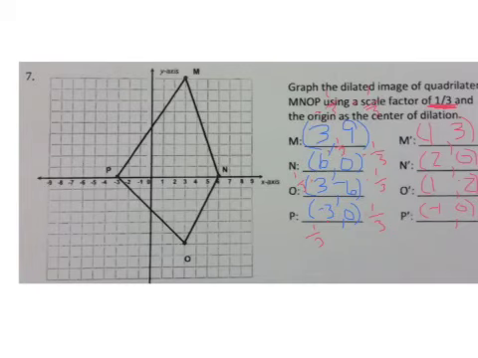Then we're going to graph. So M prime, 1, 3. So right 1 and up 3. So M prime. And N prime is 2, 0. And O prime is 1, negative 2. So right 1 and down 2 for O prime. And negative 1, 0 for P prime. So left 1, stay right at 0 for P prime. And then we're going to connect here. And there's our smaller quadrilateral.